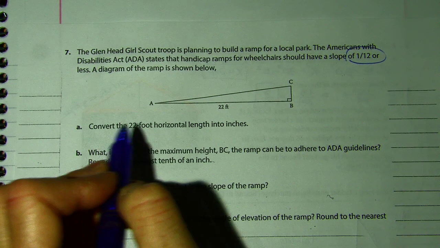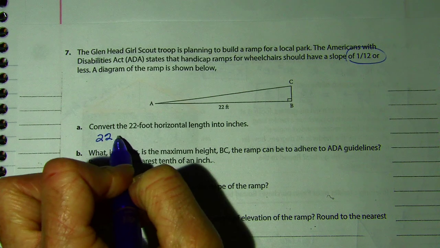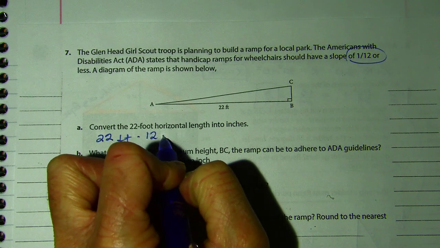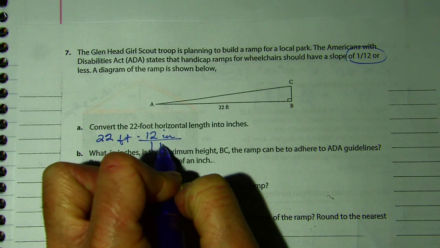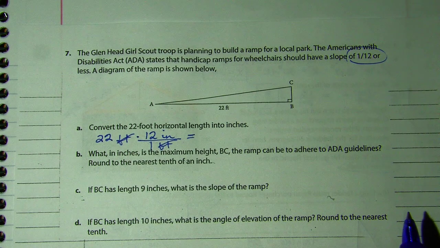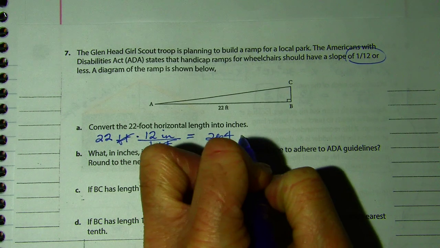So part A says convert 22 feet into inches. So 22 feet times, there are 12 inches per 1 foot, so the feet cancel, and 22 times 12, I got 264 inches.